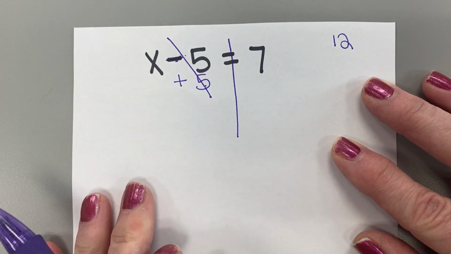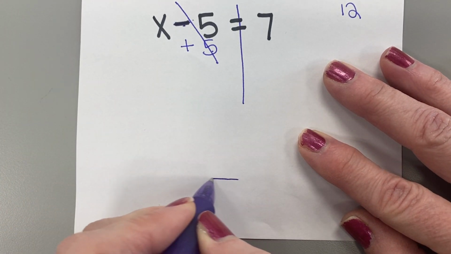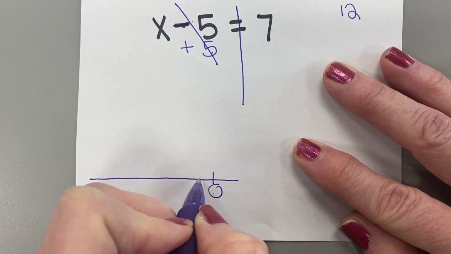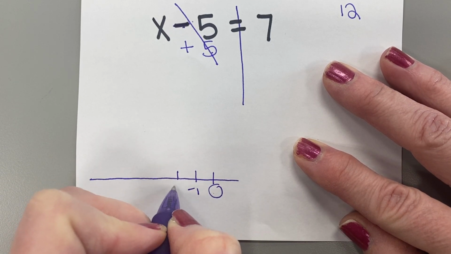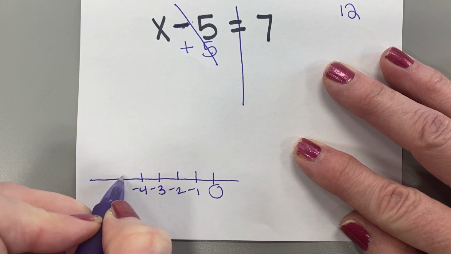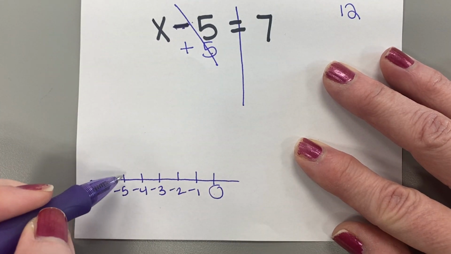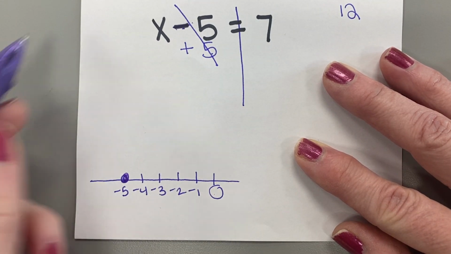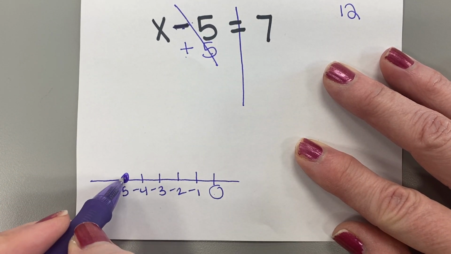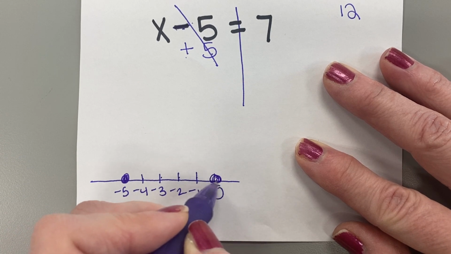If you're not sure about that, because you haven't worked a lot with negatives, one way to show that is if I draw a number line. So say this is 0 and this is -1, -2, -3, -4, -5. If you start at -5, so that would be right here, and you go +5, that would mean 5 spots to the right, 1, 2, 3, 4, 5, you land at 0.